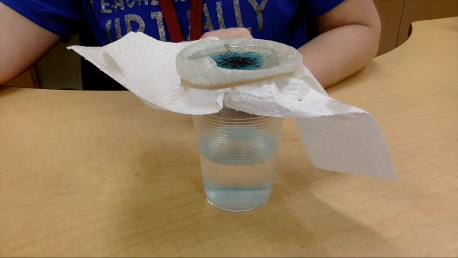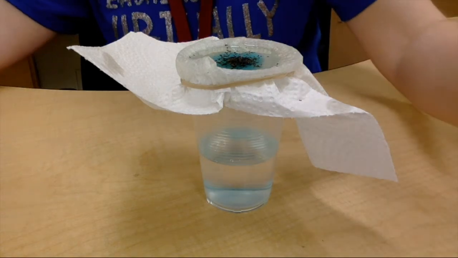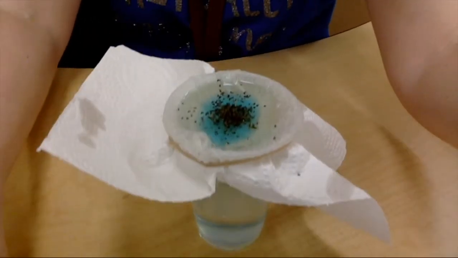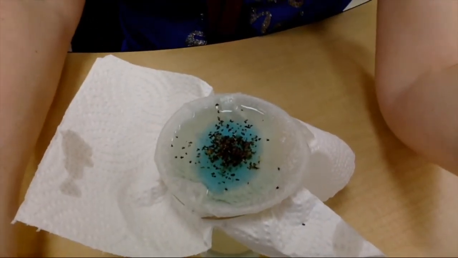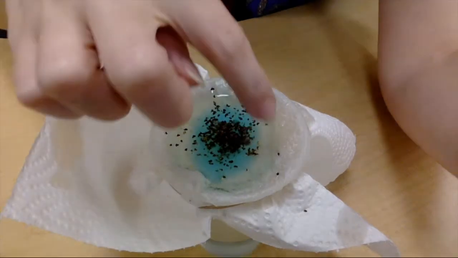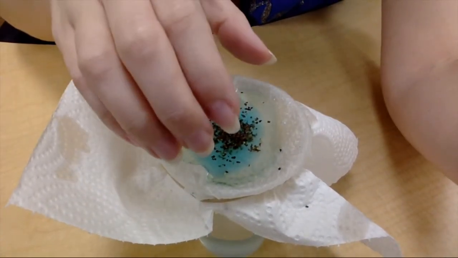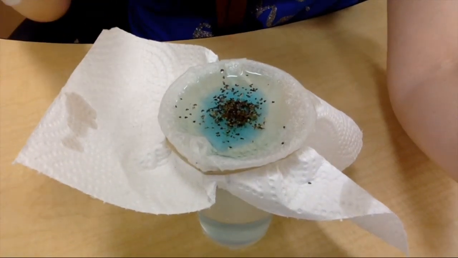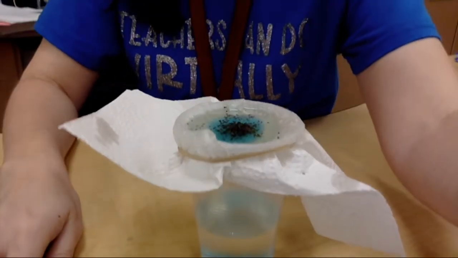The soil, or the paper towel, gets very dirty. I'm going to see if I can move this so you can see the paper towel better. Even though I poured the oil here, the oil has spread or been absorbed to other parts of the paper towel. It hasn't just stayed in that one spot.